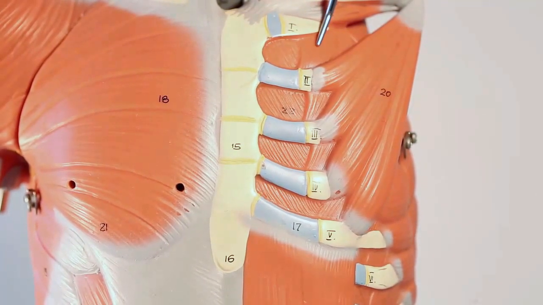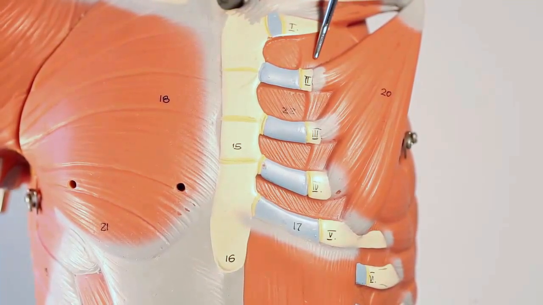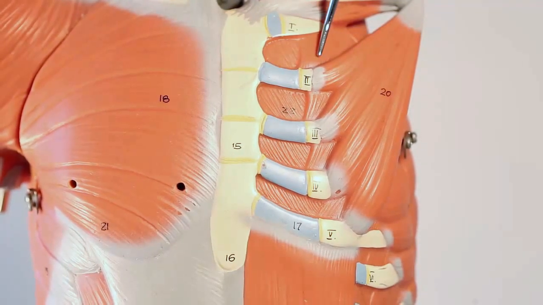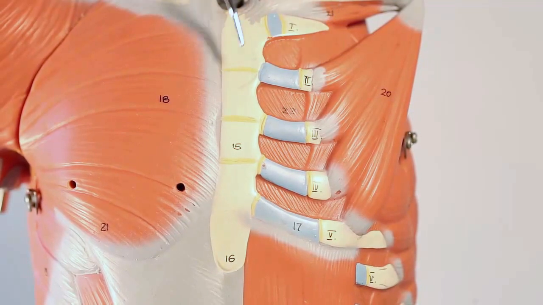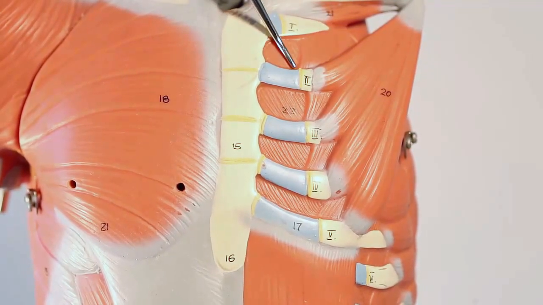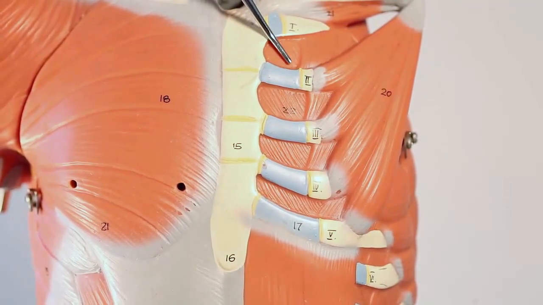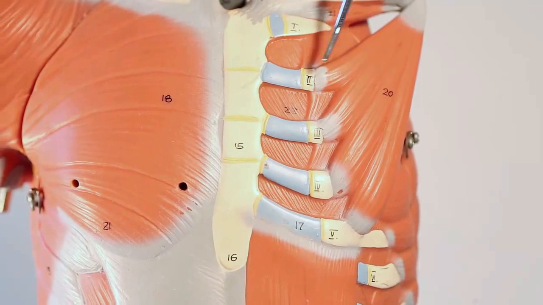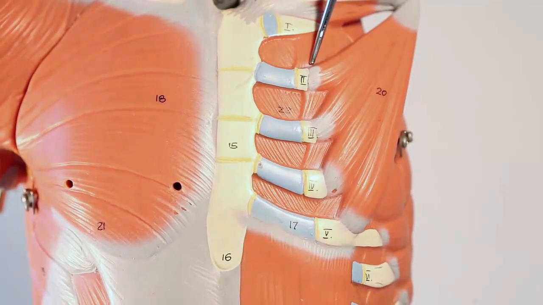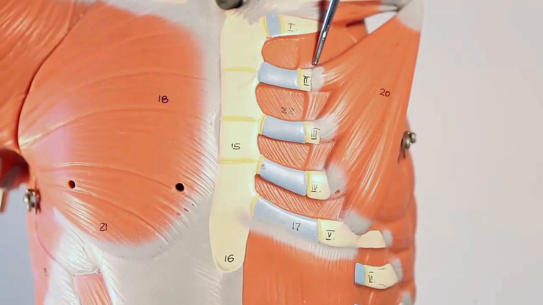Look at the fibers of the external intercostal. They're heading down towards the center, just like the external obliques. So think about the whole hands in pockets fiber direction. While the internal intercostals, the fibers are running up towards the middle. So this is the direction of the internal intercostals. This is going to be the direction of the external intercostals.